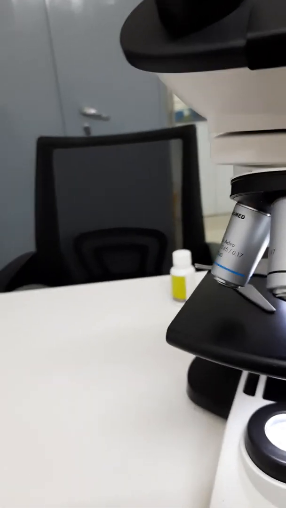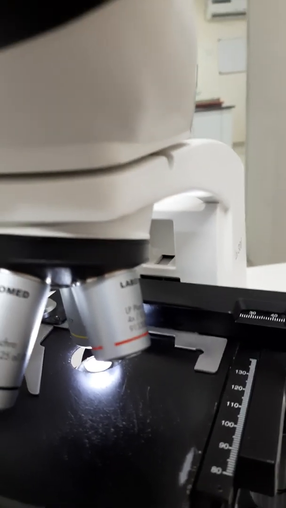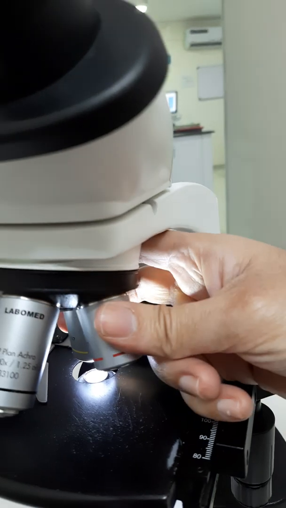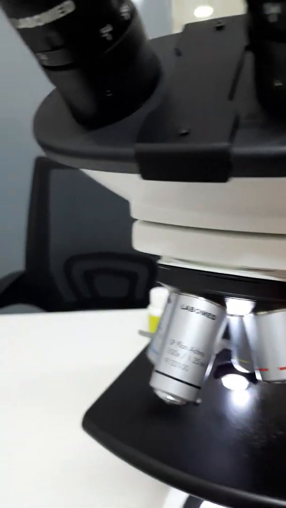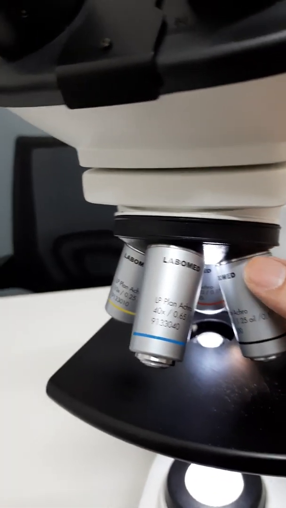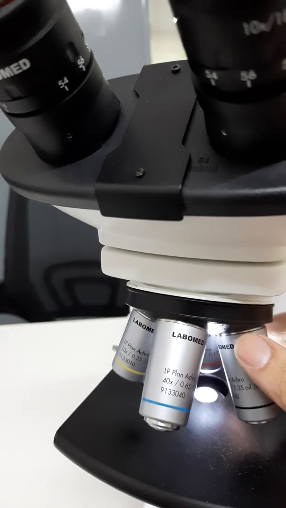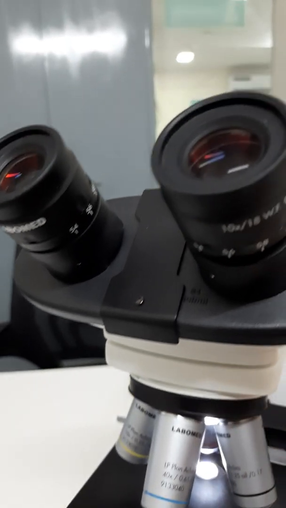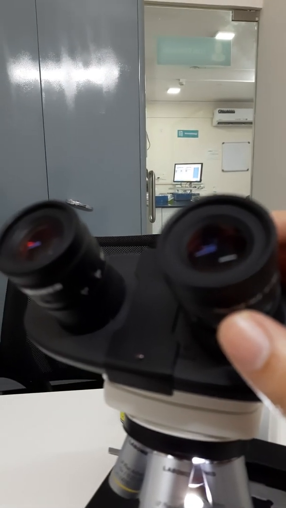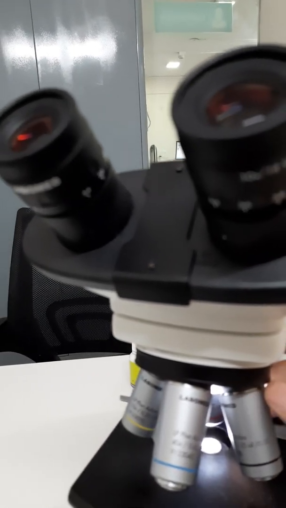Now I will tell a bit about the total magnifications. In the scanner, if you see, when we focus in the scanner, this 4x lens will be facing the slide, and further to calculate the magnification, we take into account 10x for the eyepiece and 4x for the scanning objective.